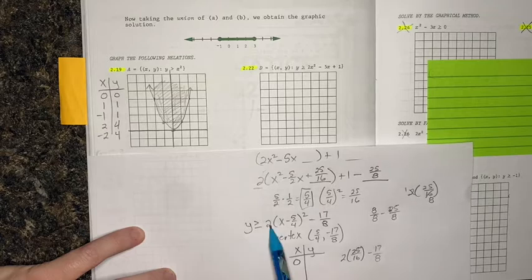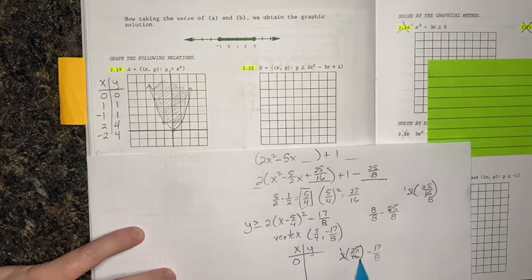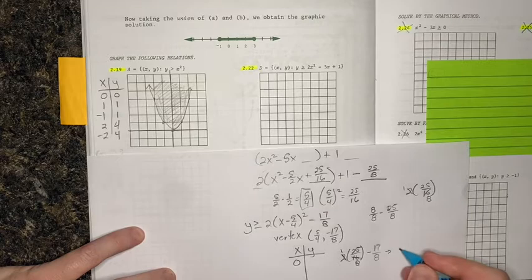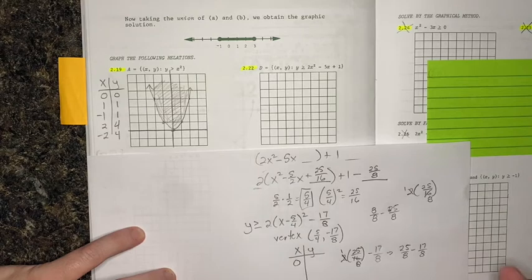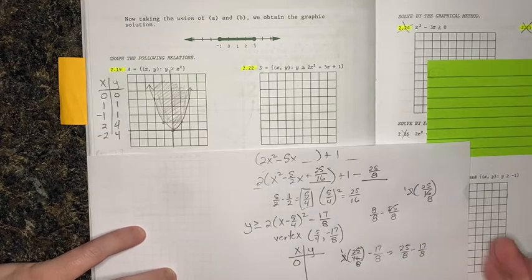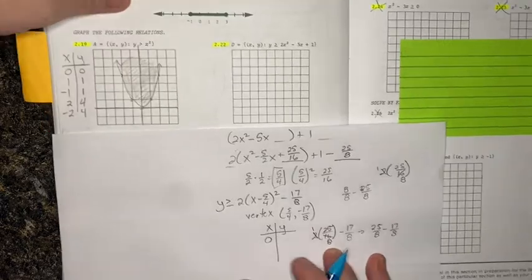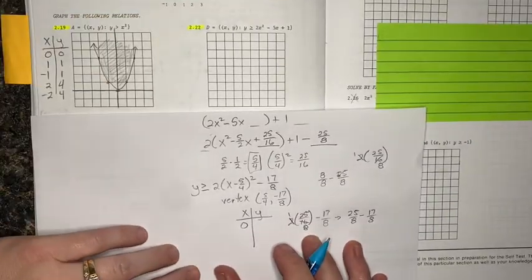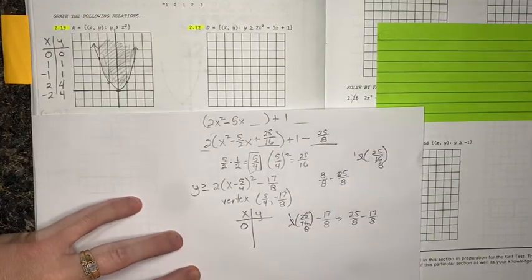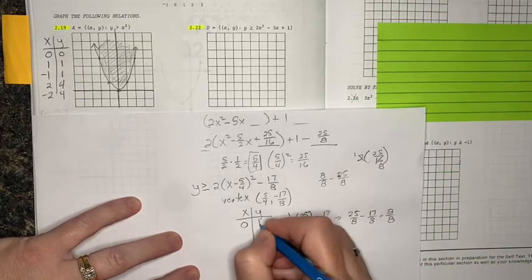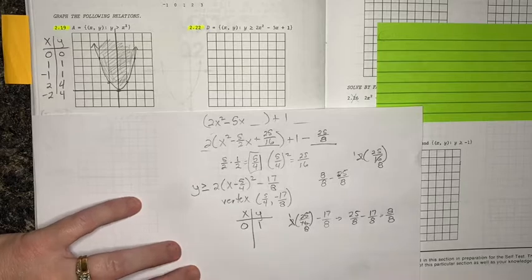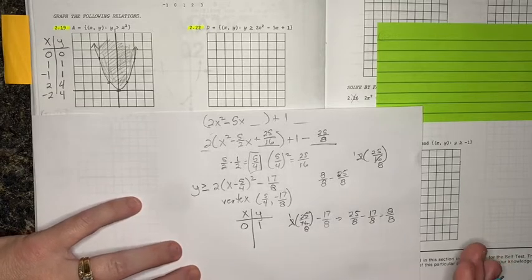Let's reduce because we have our 2 here, right? 2 goes here. This becomes an 8. So now we have 25/8 minus 17/8. And what does that give us? Oh, I'm almost off the screen, sorry. 25/8 minus 17/8 gives me 8/8, or 1. Now, there's no magic that's going to help me get this equal to a nice number again.